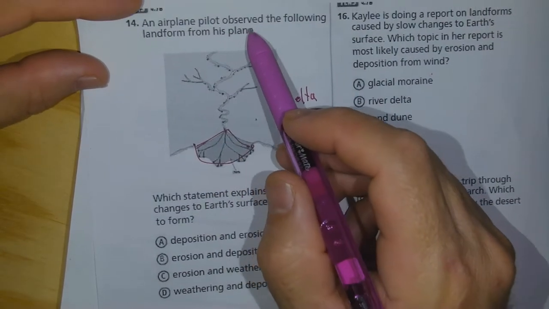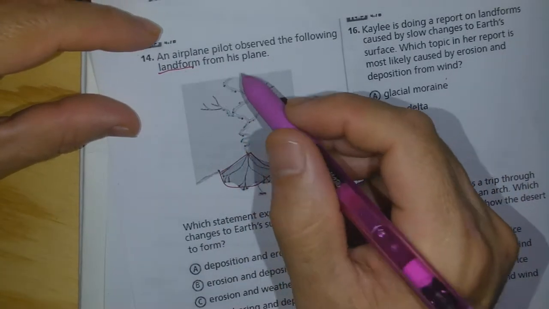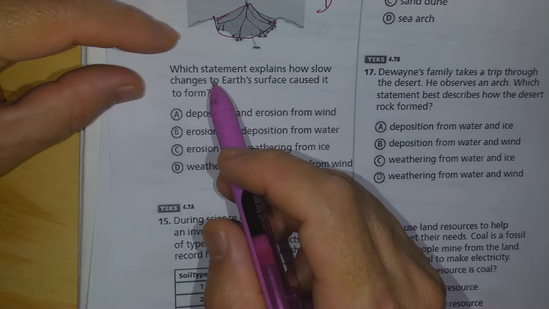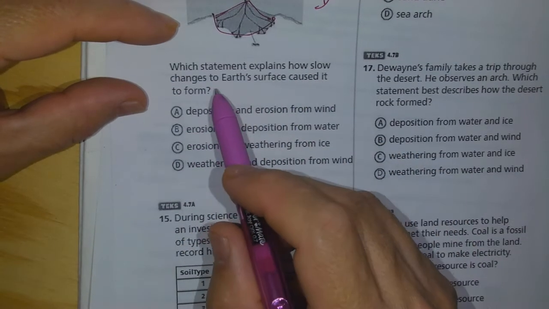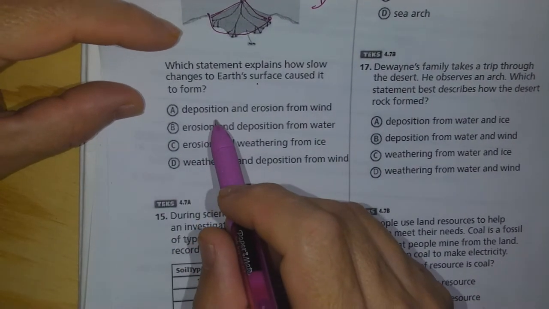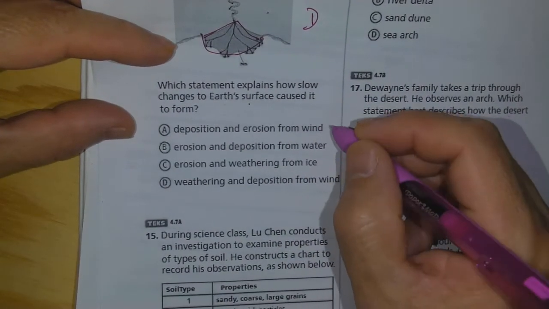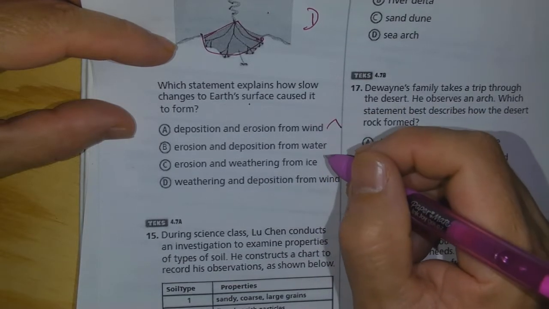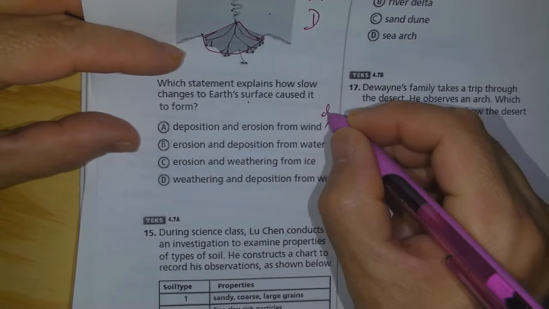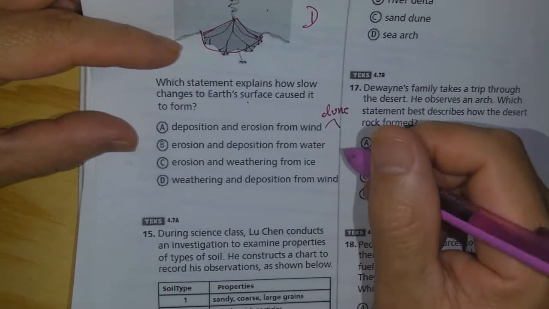An airplane pilot observed the following landfall from his plane. It looks like that from the plane. Which statement explains how slow changes to Earth's surface cause it to form? Deposition and erosion from wind. No, from wind like the dunes in the desert, those are for wind. Erosion, sand dunes. Duna en español, dune in English.